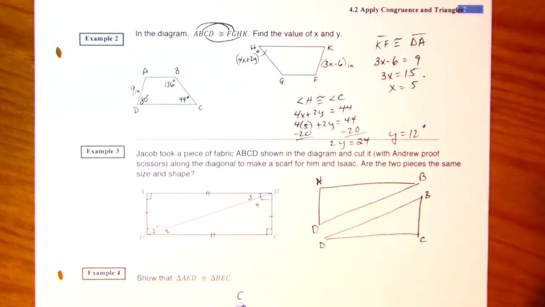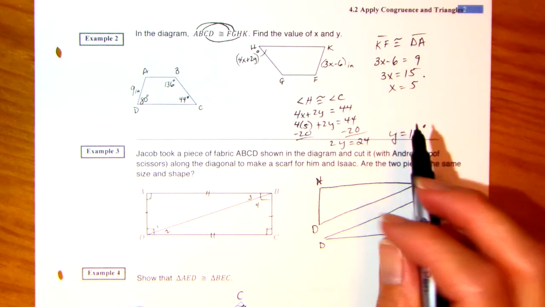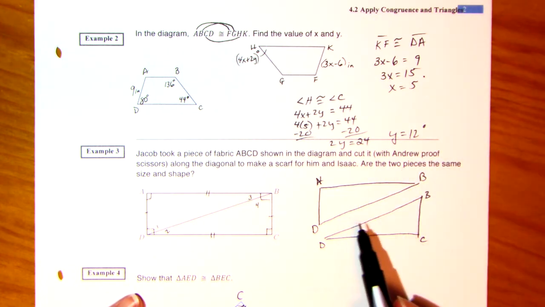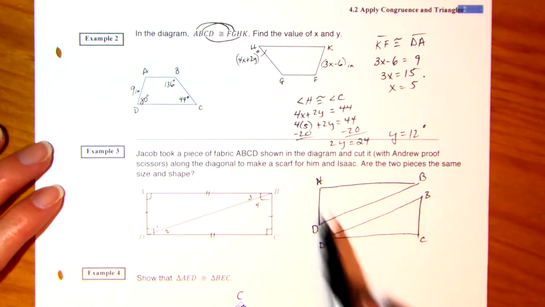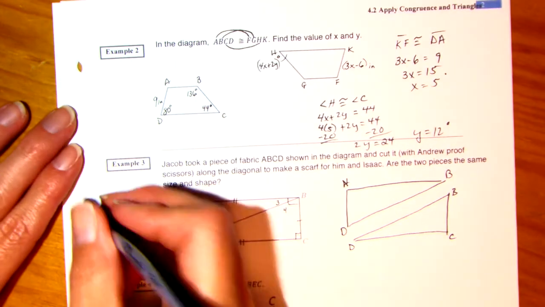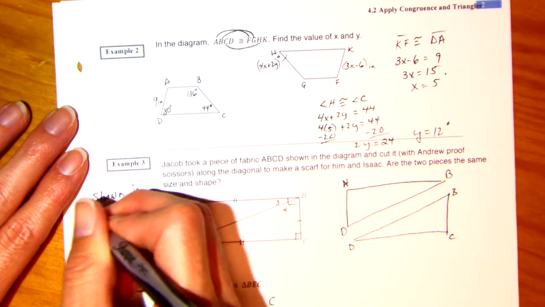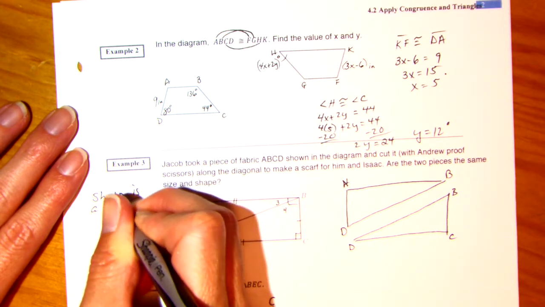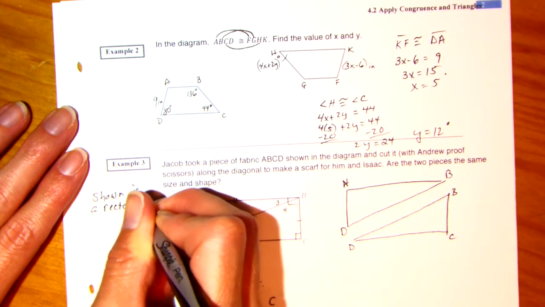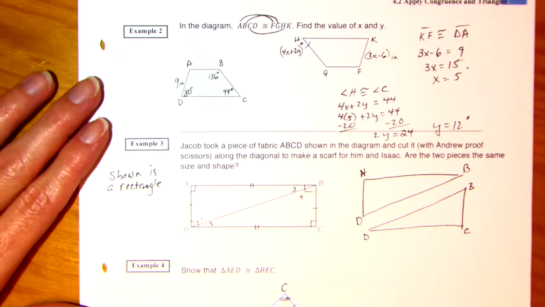Okay, so what's missing here is it says shown is a rectangle. So this should be a little side note. I know you know a little bit about rectangles.